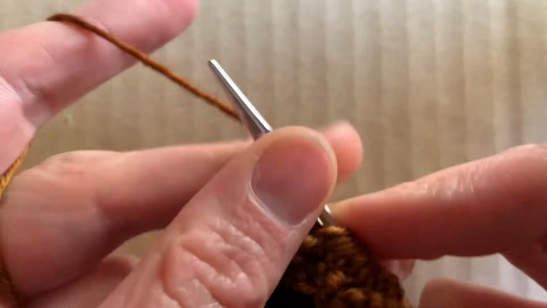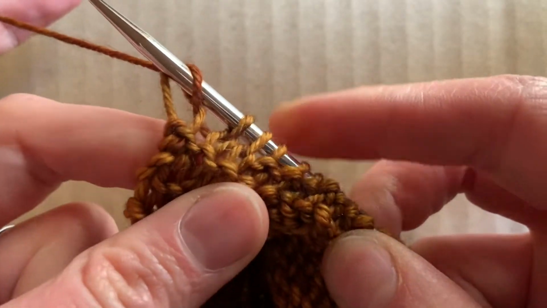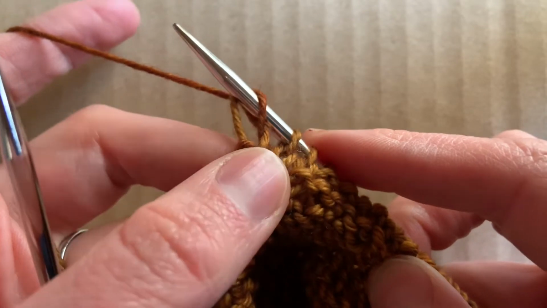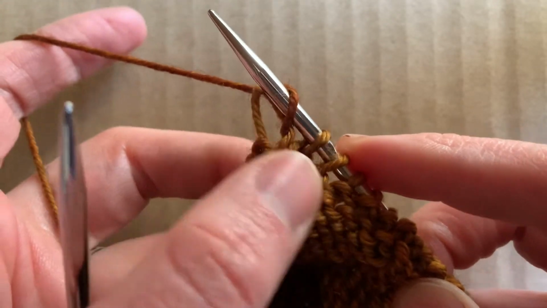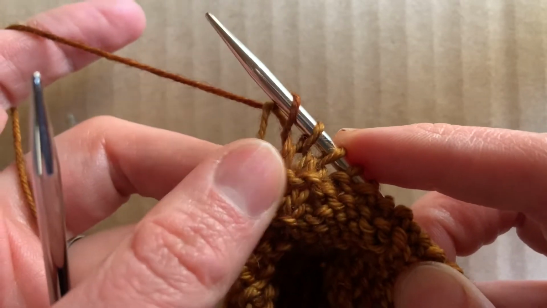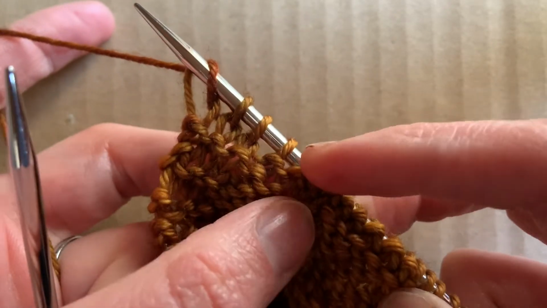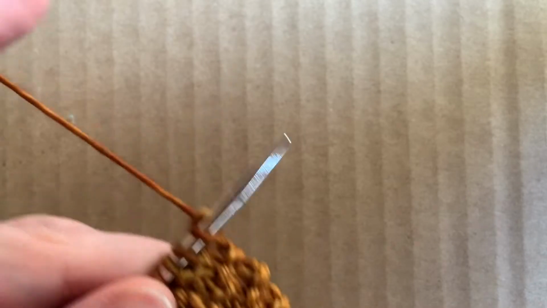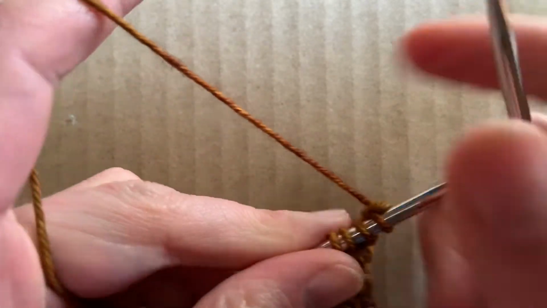Alright. And I knit these last 3 stitches, and you can see the knit stitches are little V's, like someone wearing a scarf or a collar, and these are little bumps, and then like someone wearing a turtleneck.